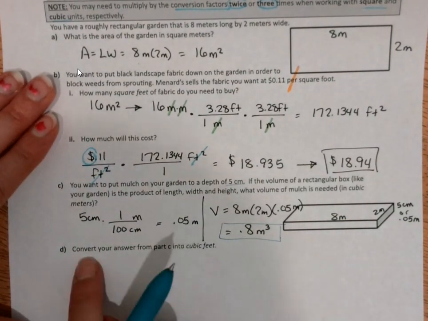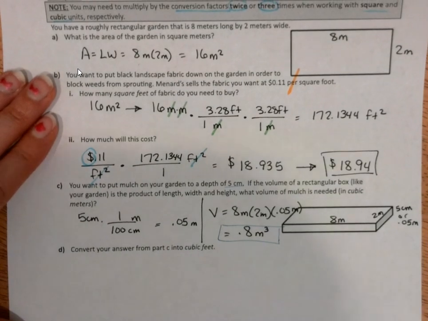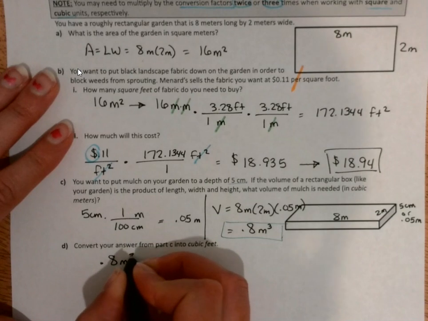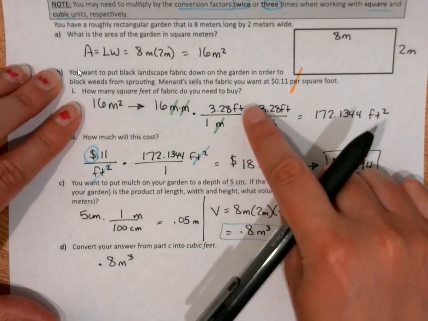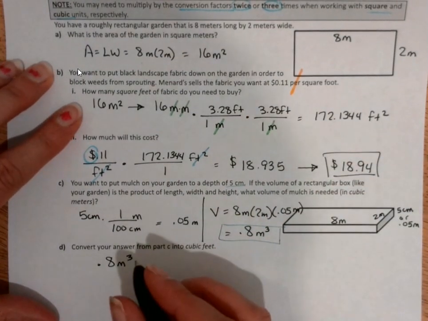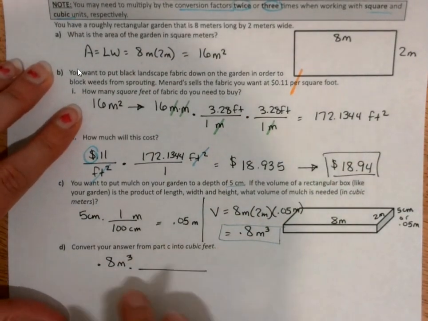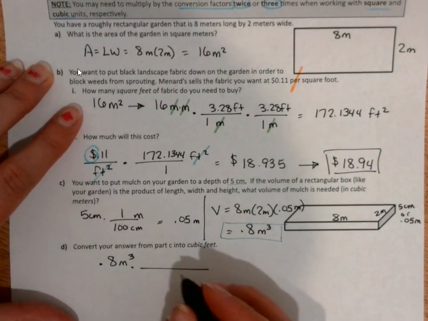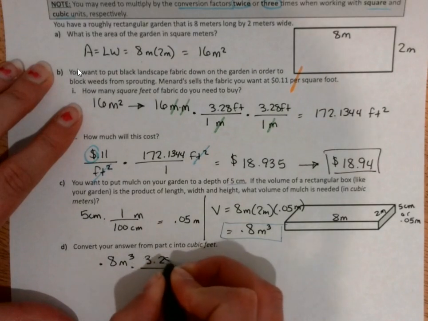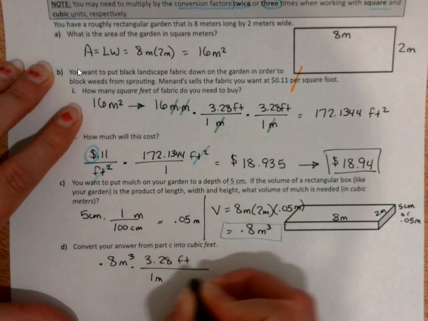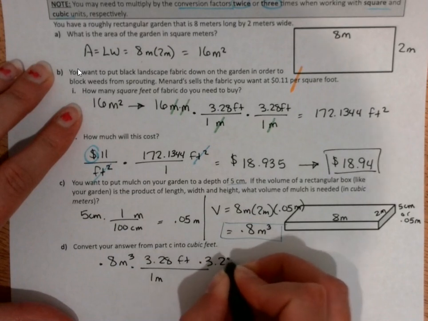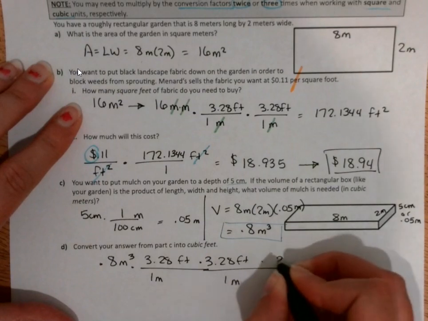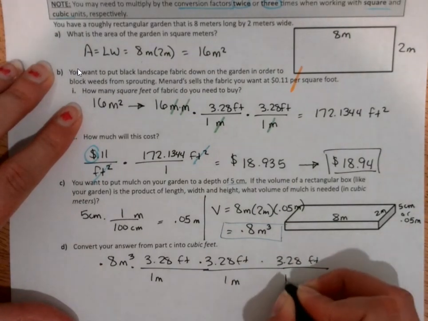Now I'm going to convert my answer into cubic feet. 0.8 cubic meters. I already have the conversion between meters and feet up here from part B. Now I'm going to use it 3 times to get from meters cubed to feet cubed. Okay. 3.28 feet, 1 meter, times 3.28 feet, 1 meter, and again times 3.28 feet, 1 meter.